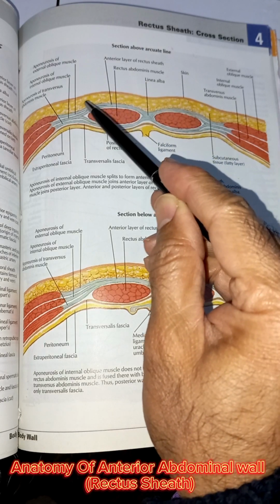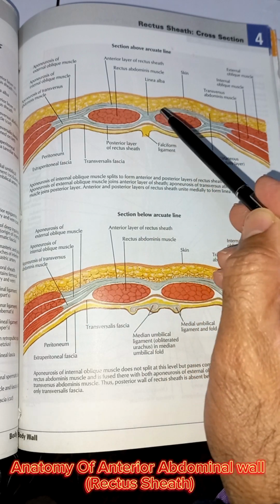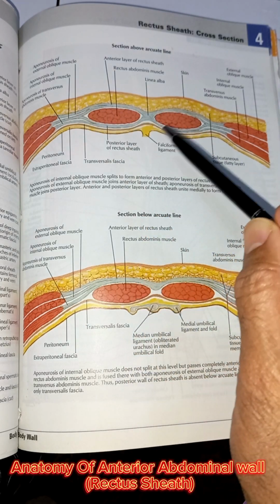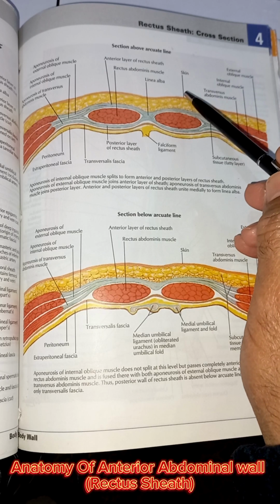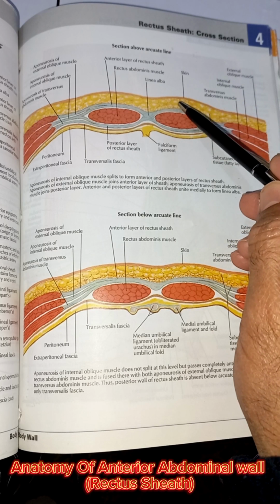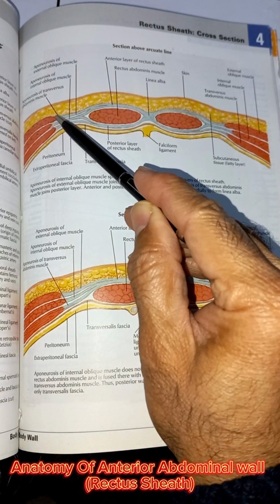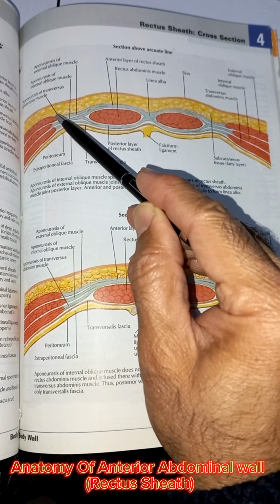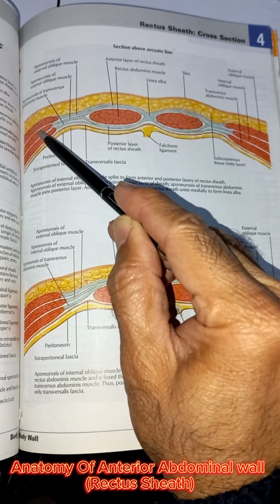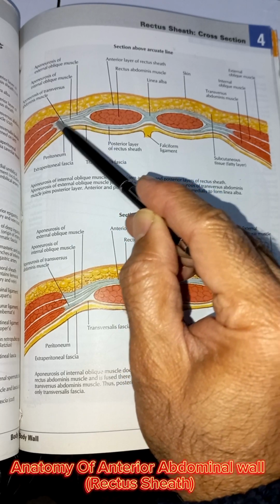This is the section above the arcuate line. You can see this is the skin, then is the subcutaneous tissue. This is the aponeurosis of external oblique muscle, and then is the aponeurosis of internal oblique muscle.